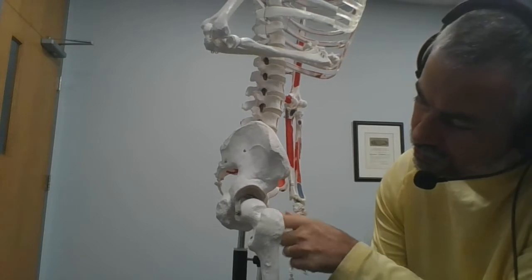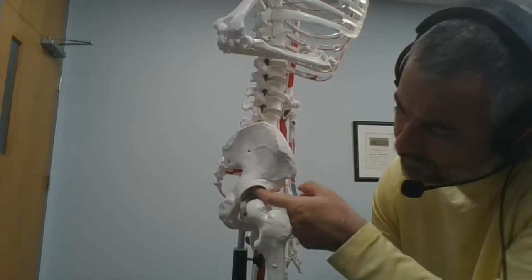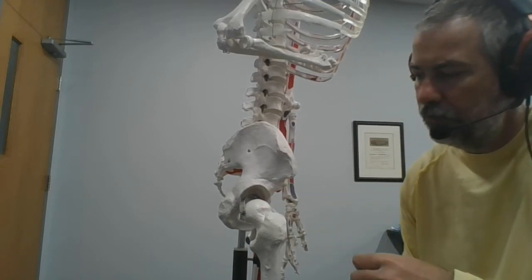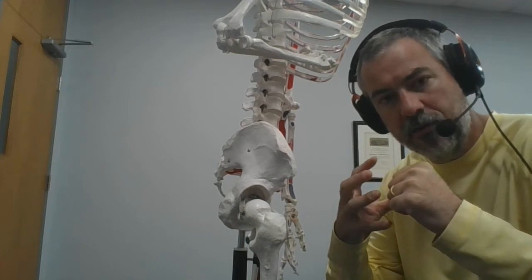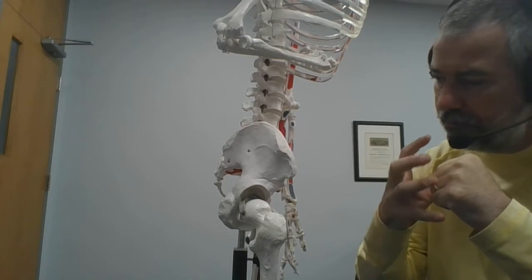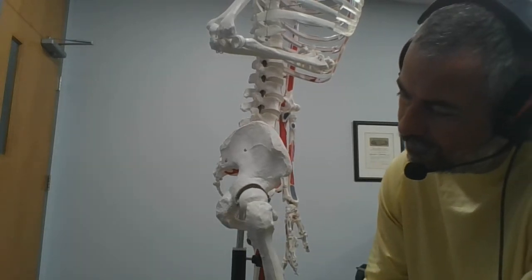Okay, so your ilium, your ischium, and your pubis form the socket. And again, when you're born, it's not fused so that your body can grow. And then once you finish growing, it seals up, forms a nice solid socket for the femur. Okay.